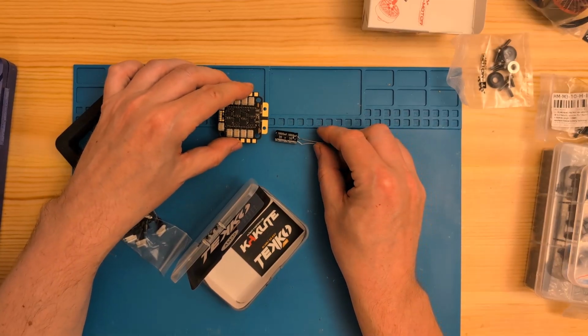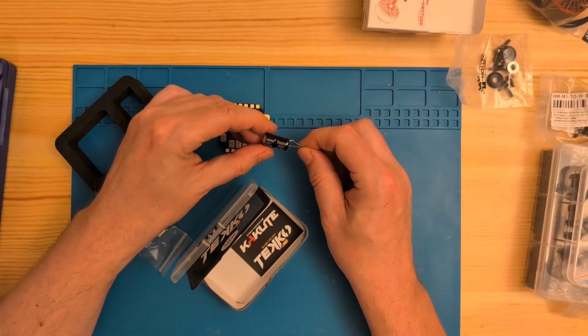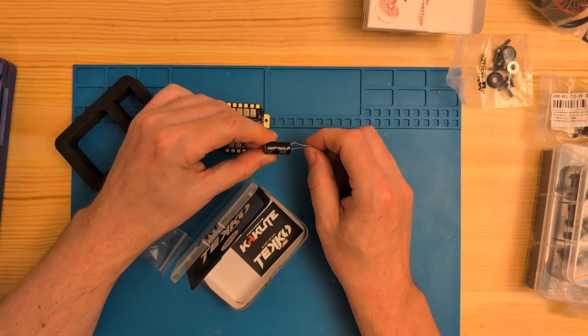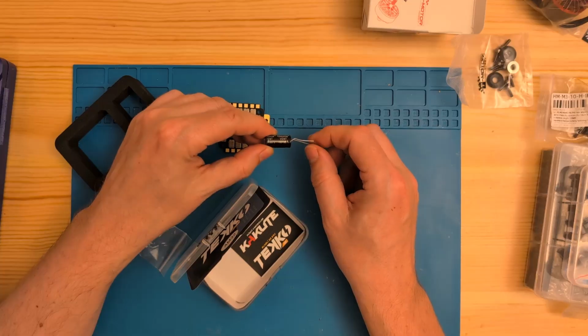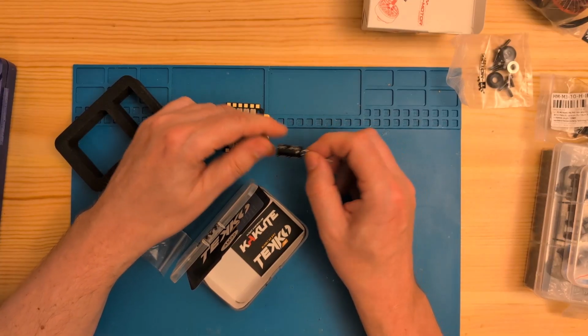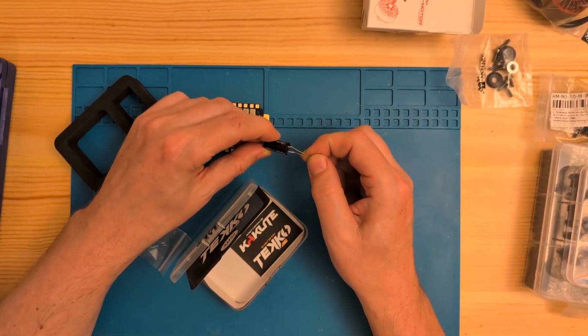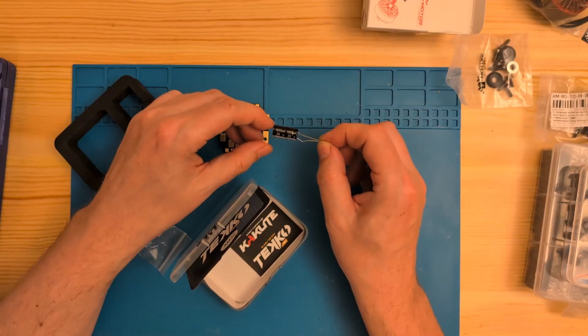But this capacitor is not a good one. This kind of capacitor you can find everywhere, but don't use it. It's not enough. Usually it's small and it does not support a drone when you are going to fly fast.